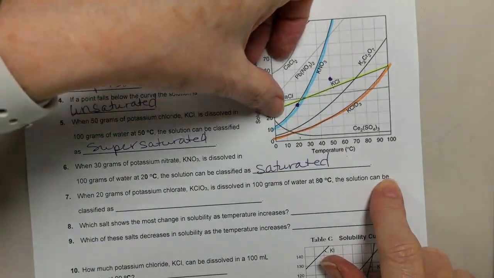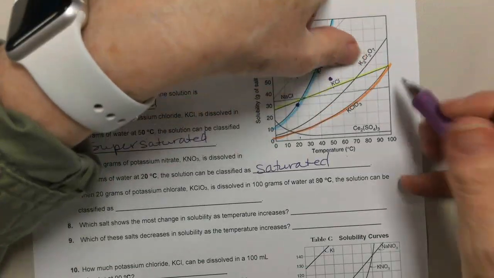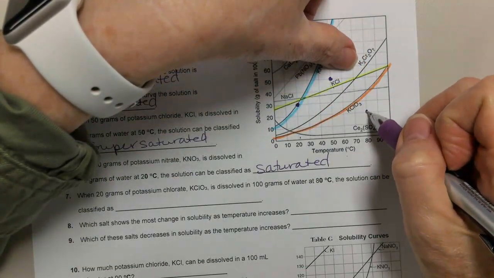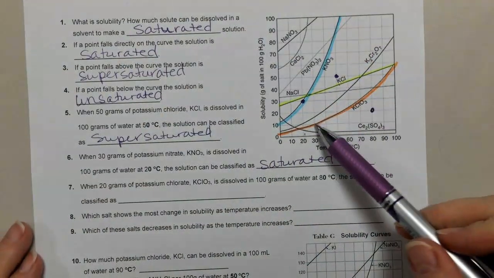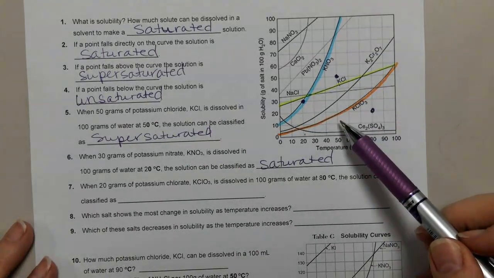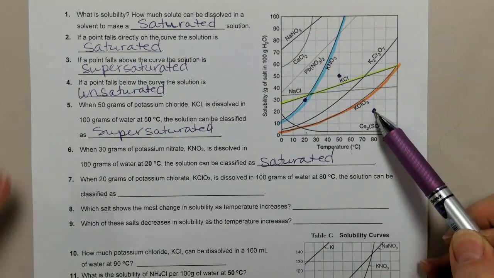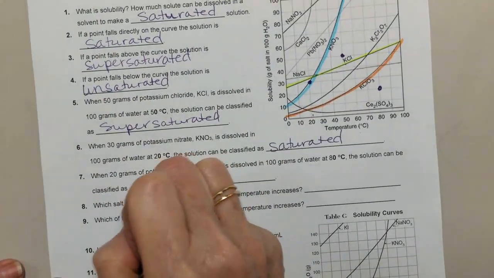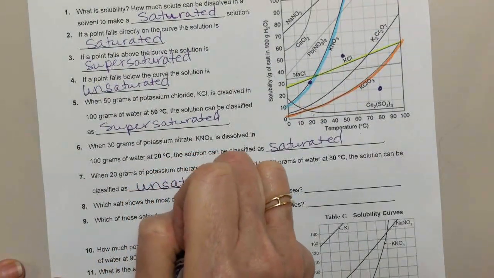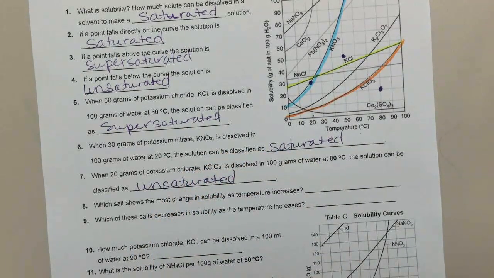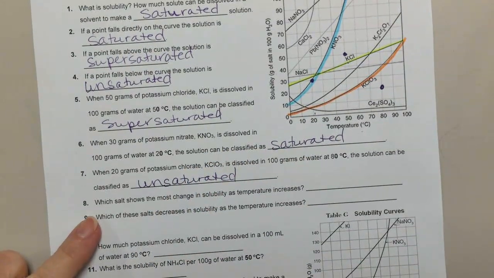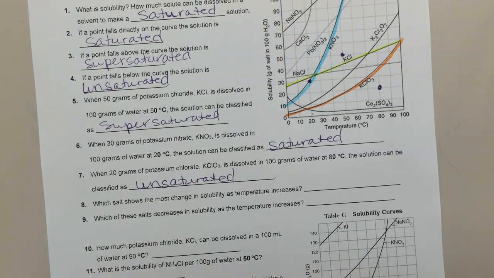So we're going to 20 and then across to 80. And again, I'm going to plot my point and compare it to this orange line because that's for my KClO3. Notice it is below the line. So if it falls below the line, it is unsaturated. All right, does that make sense?